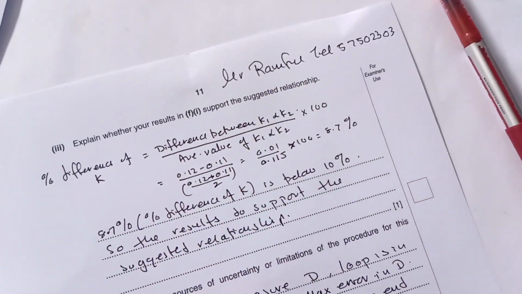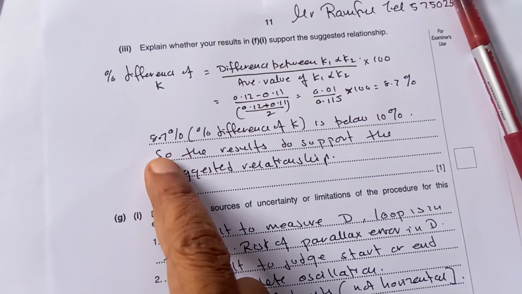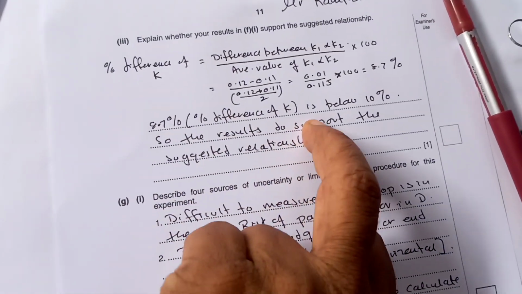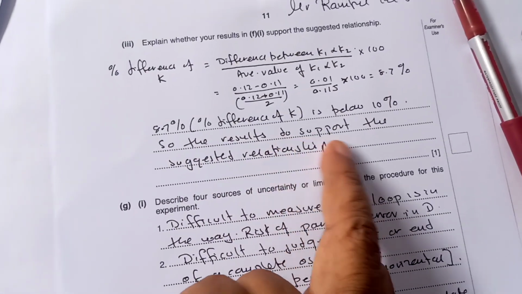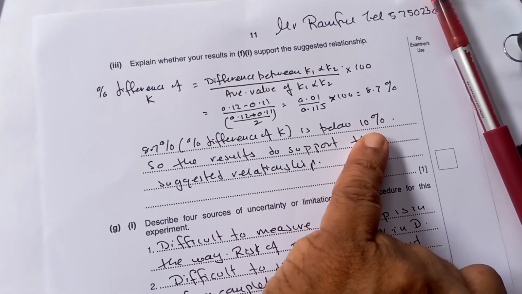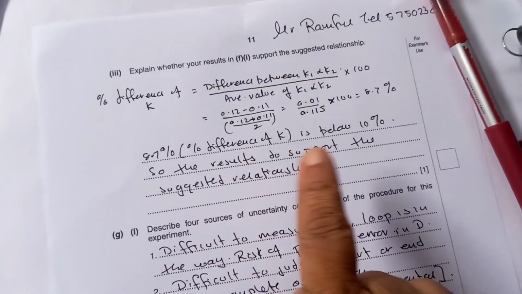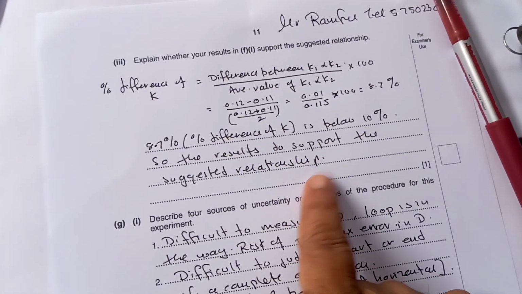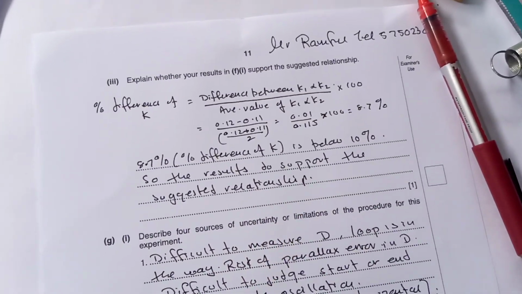Now you have to justify whether the two results, K1 and K2, support the relationship, T square, whatever. So you take this one, you say this is the percentage difference of K, 8.7%, which is below 10%. So the results do support the suggested relationship because it is below 10%. Say for example it was 17%. It would not be good because it would be above 10%. Then the results would not have supported the relationship. So it is below, so no problem, it supports. Okay, this is how you do the practical.